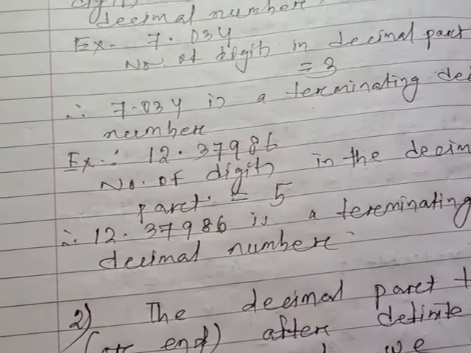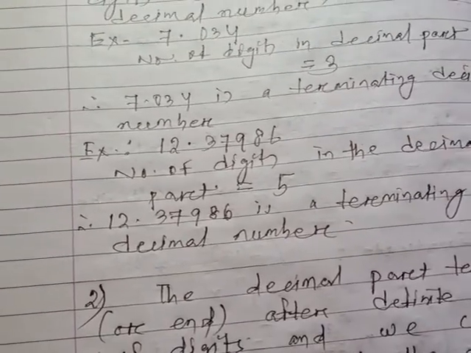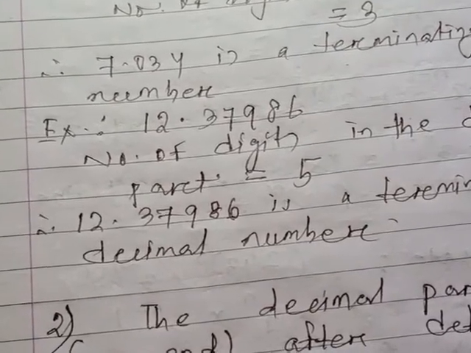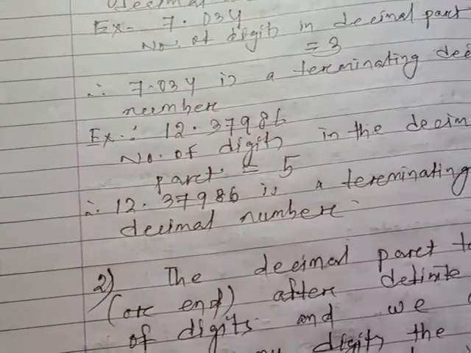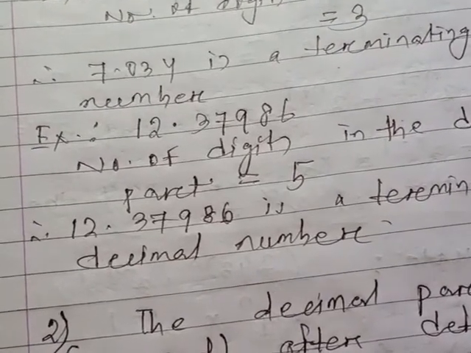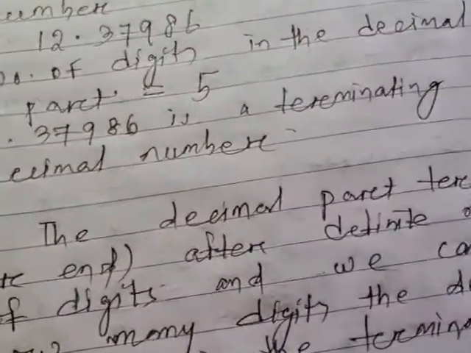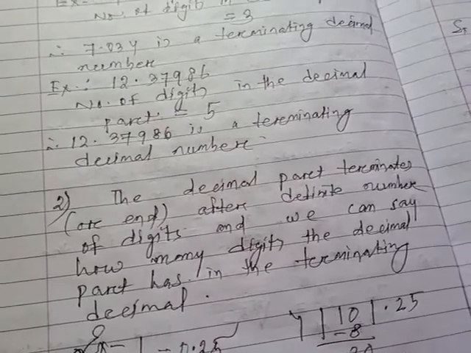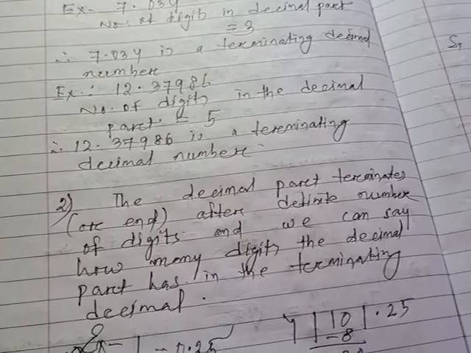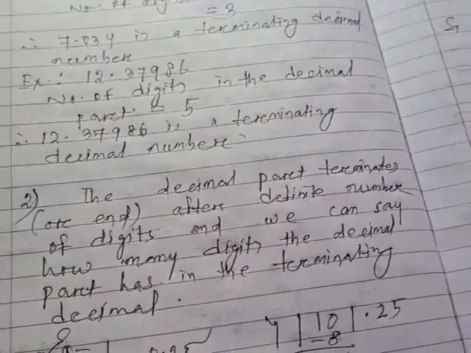And the number of digits in the decimal part can be determined, can be calculated, so the decimal part has a finite number of digits. See here, the decimal part terminates or ends. What do you mean by terminates? End, after a definite number of digits.